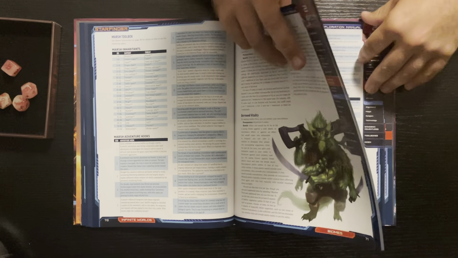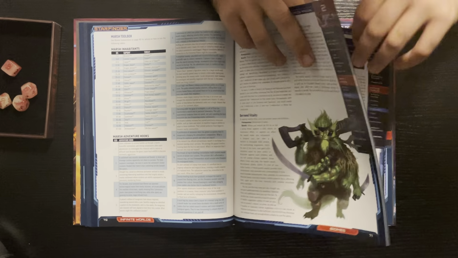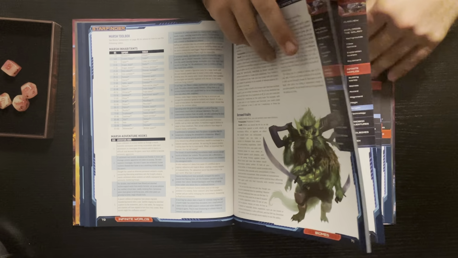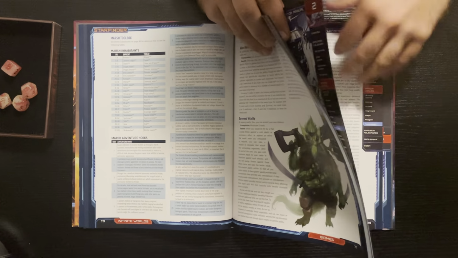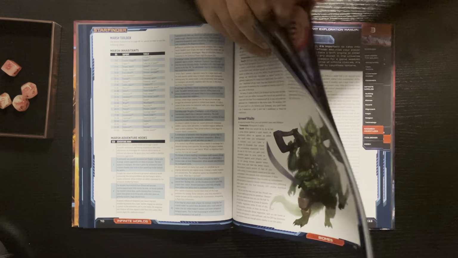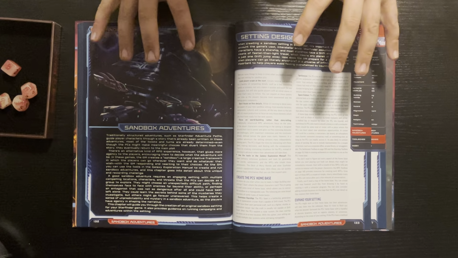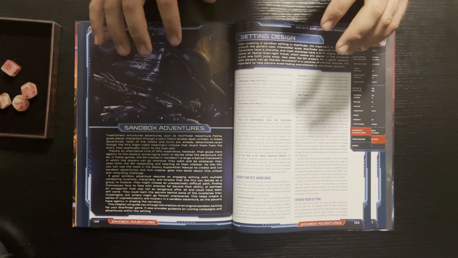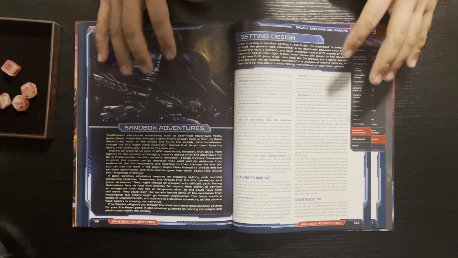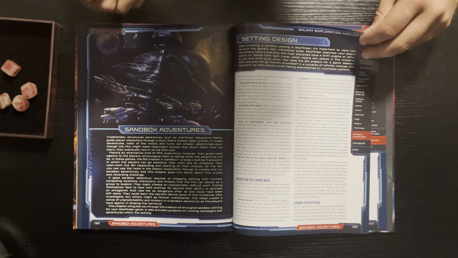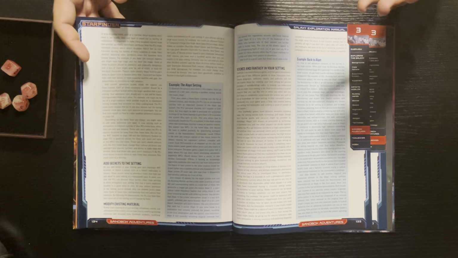Now, the next thing I would like to bring to your attention is page 132. On page 132, we get rules for helping you run a sandbox adventure, setting up a home base, and expanding your setting.